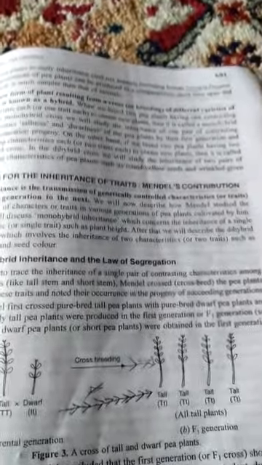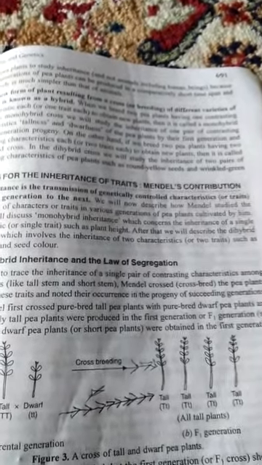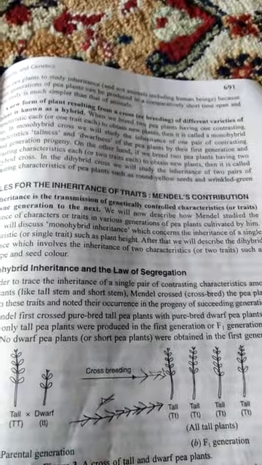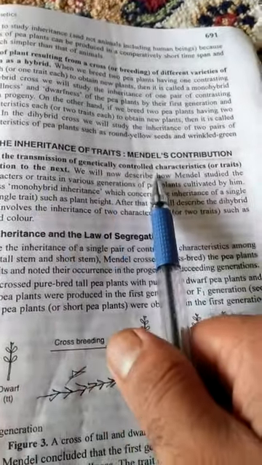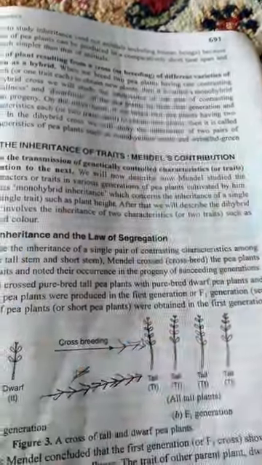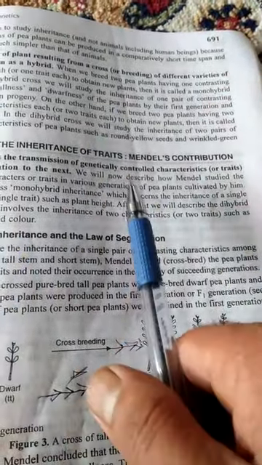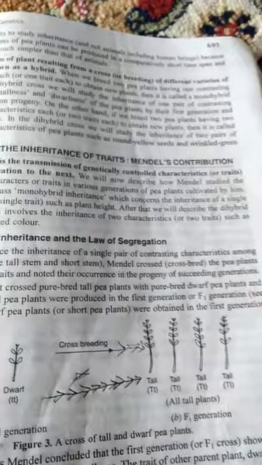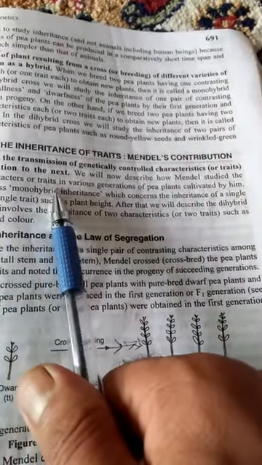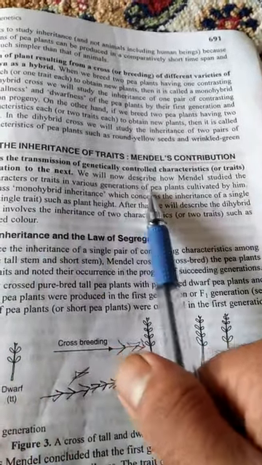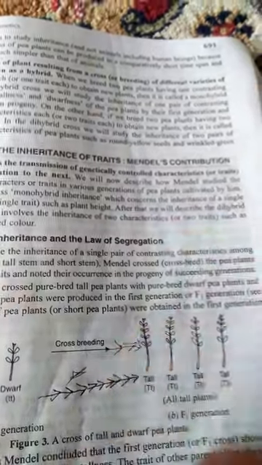What is inheritance? Transmission of genetically controlled characteristics, traits from one generation to another generation. That is called inheritance. Now we will also study how Mendel studied the inheritance of characters or traits in various generations from pea plants cultivated by him.